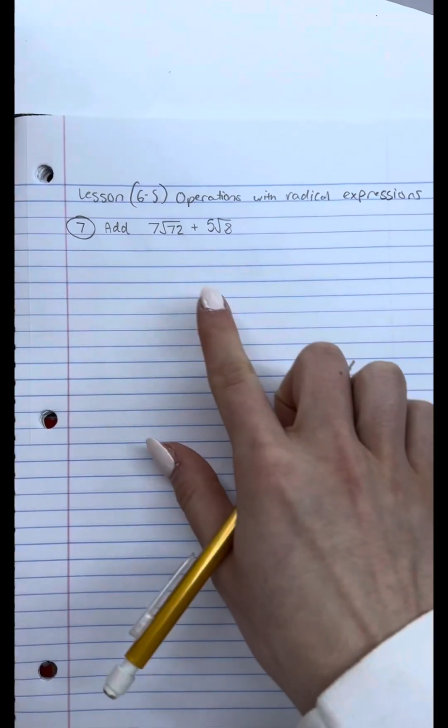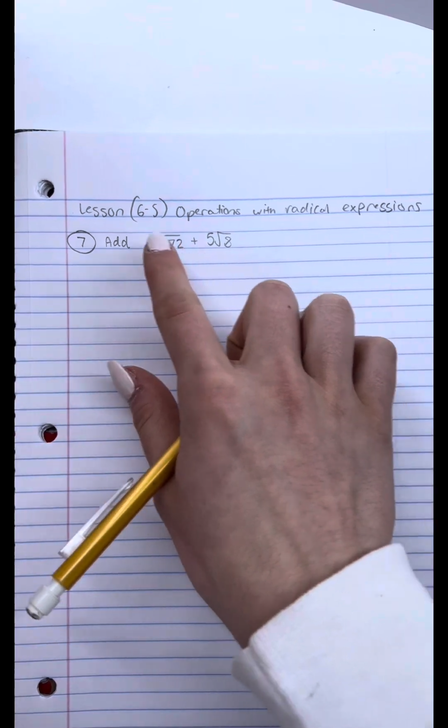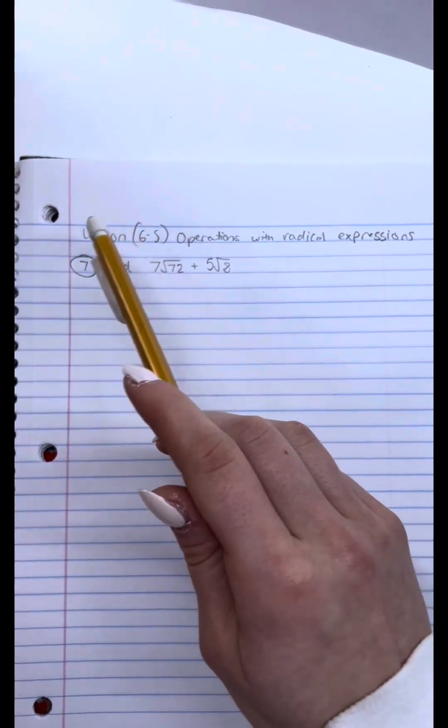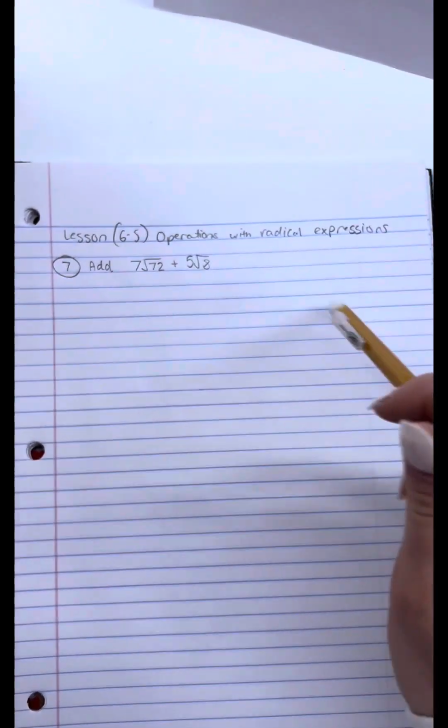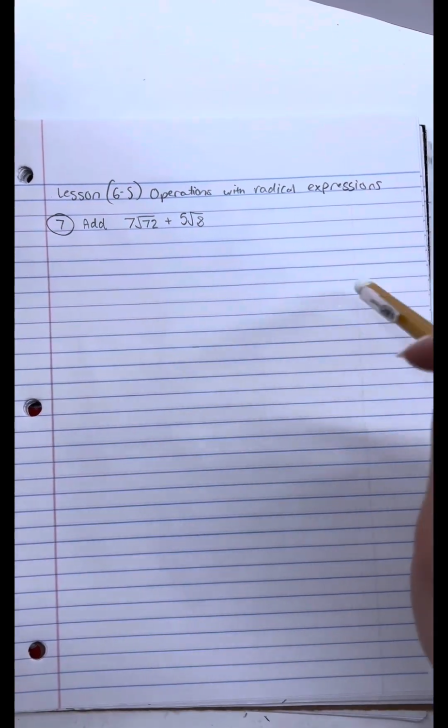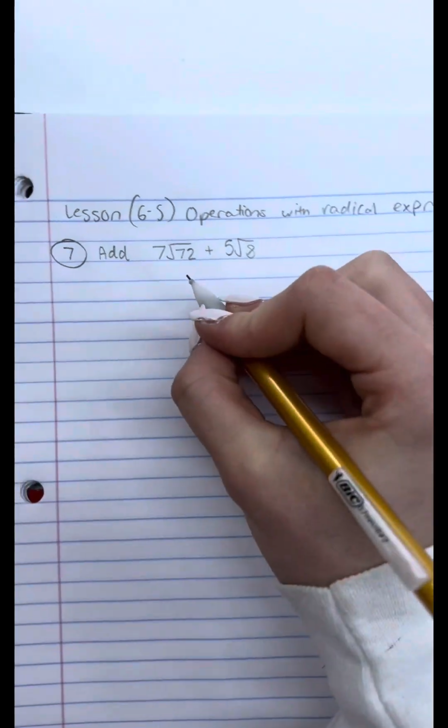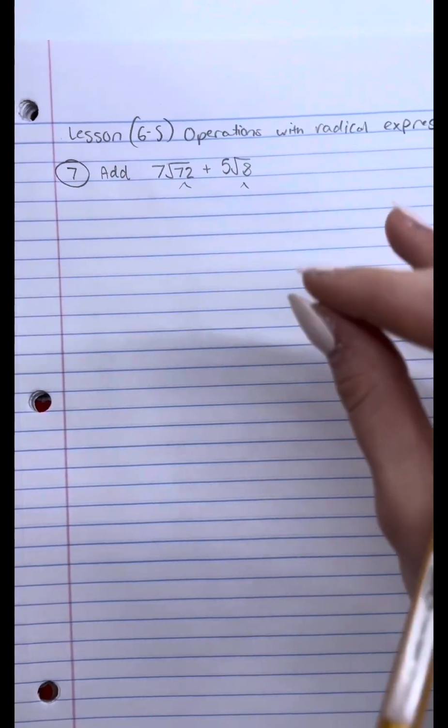For the next section, I'm going to show you how to add radicals by showing you an example from lesson 6-5, operations with radical expressions. So for this, obviously you cannot add these two together because they are unlike terms. So what you're going to have to do first is unsquare these or simplify them down into their simplest terms.